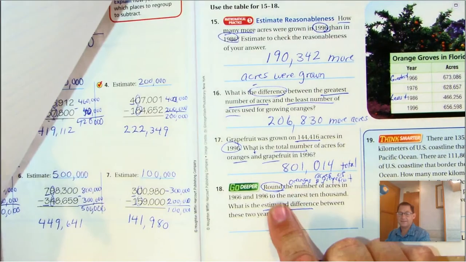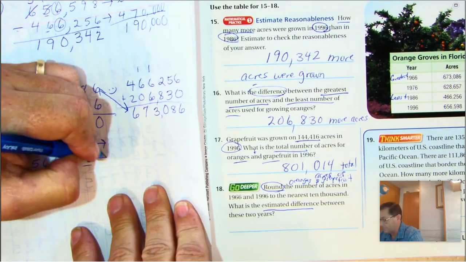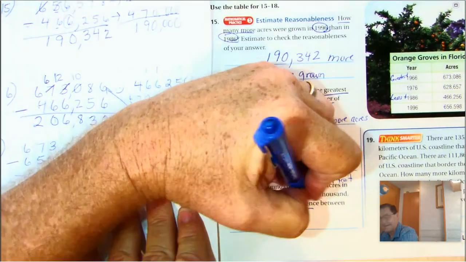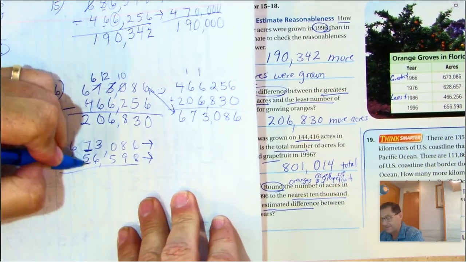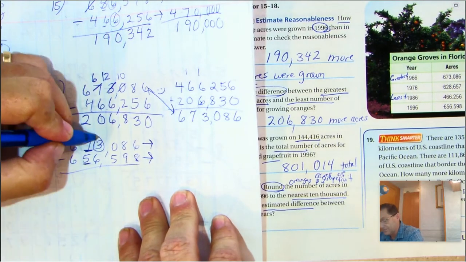It says estimate, so I don't need to give an exact answer, and it wants us to round to the nearest 10,000. So I'm going to underline the 7 ten thousands and the 5 ten thousands, and circle the digit to the right in each.